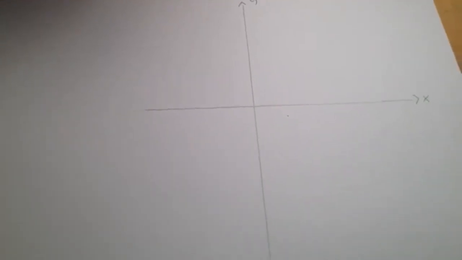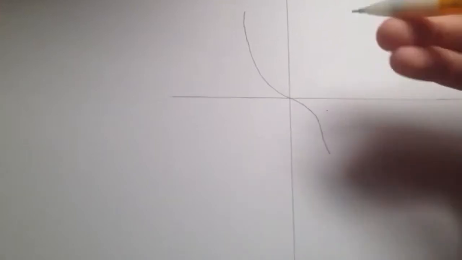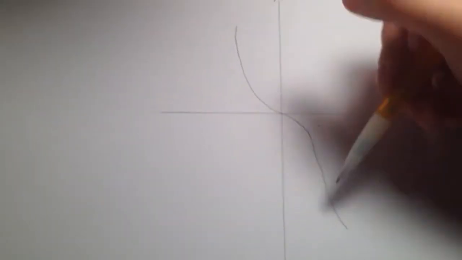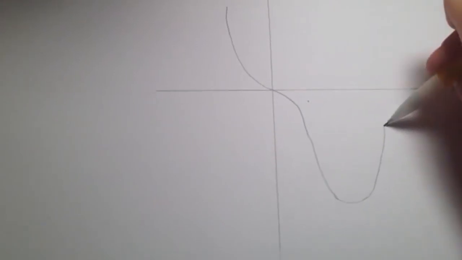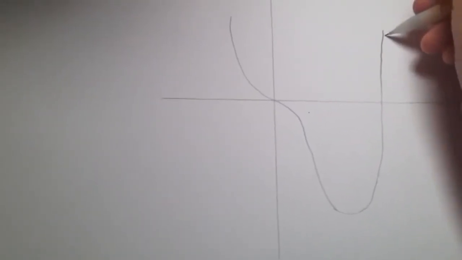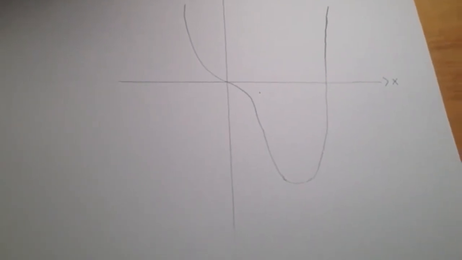Now we need to graph our original function. When we graph it, it looks a little something like this. This is just a sketch, so it's not accurate. Now we need to graph our points.